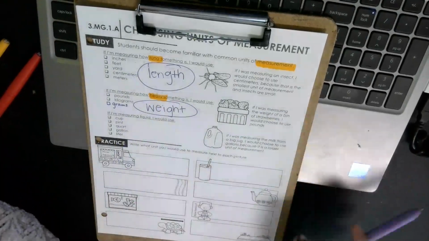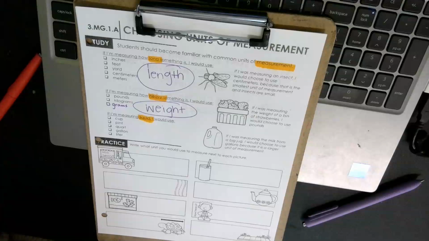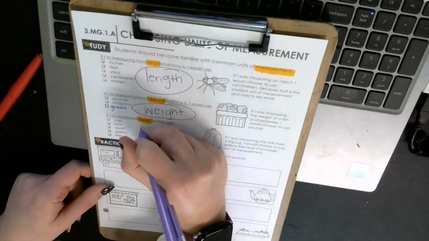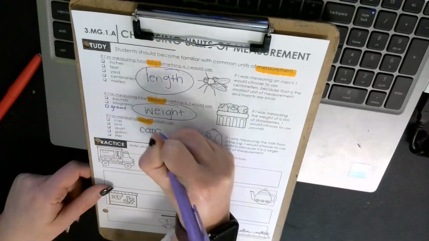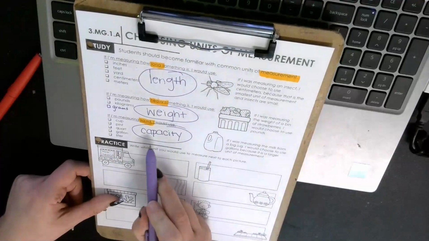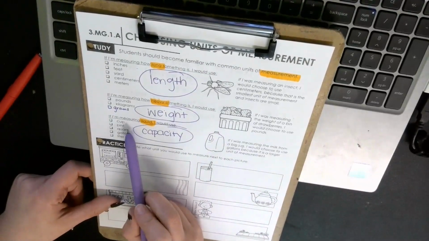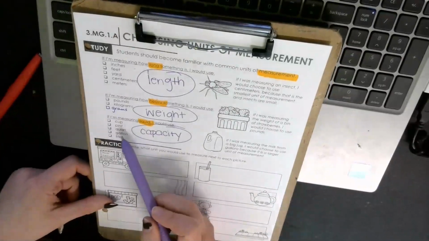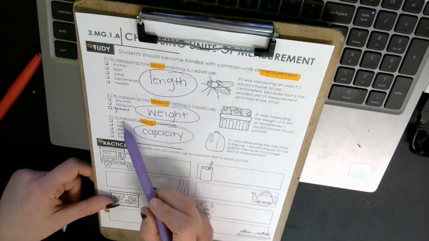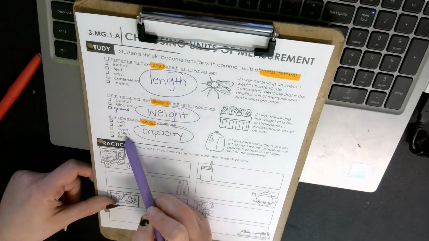All right, if I'm measuring liquid, do I have everyone's focus? That is measuring capacity. I want you to write this word, capacity. It's also called volume when you're measuring liquids. For the sake of today's lesson, we're going to call it capacity. Write that word and circle it. If you have ever looked at a recipe, you've probably seen this before. Cups, pints, quarts, gallons, liters all measure capacity.